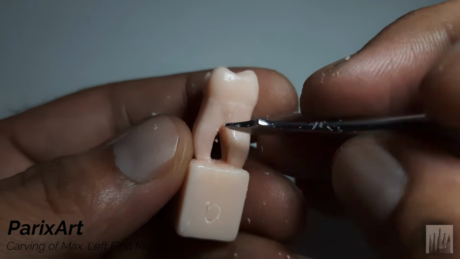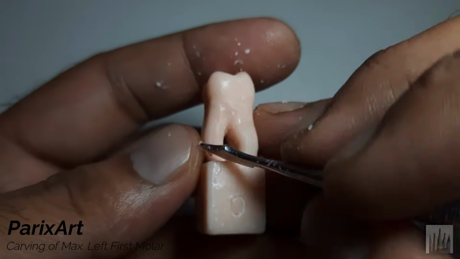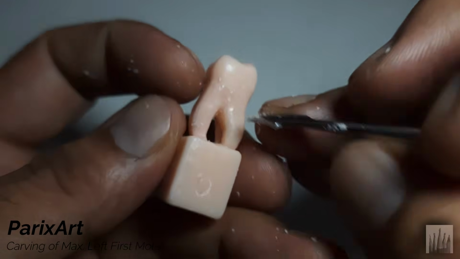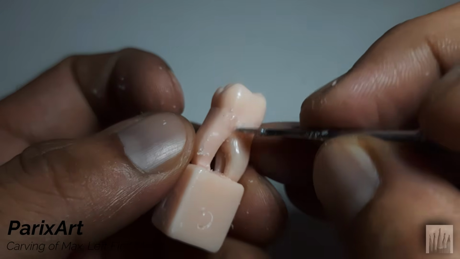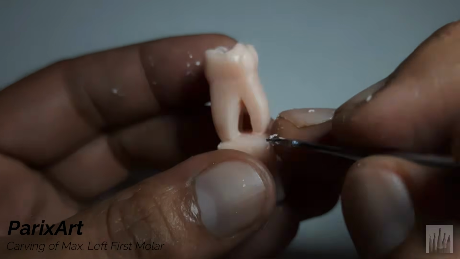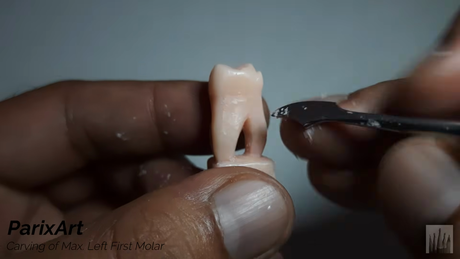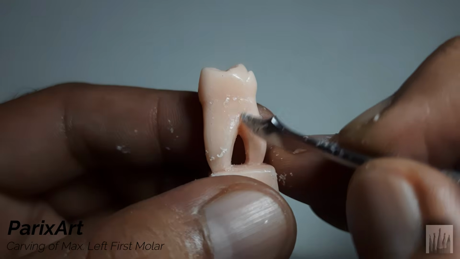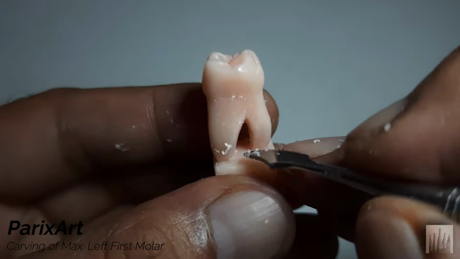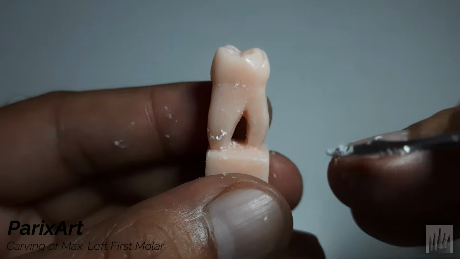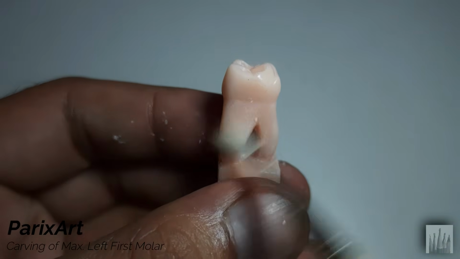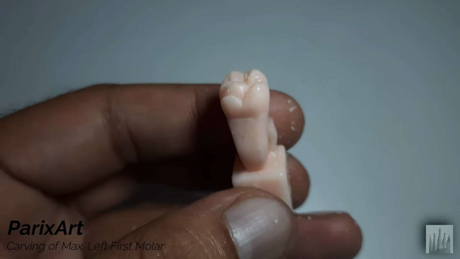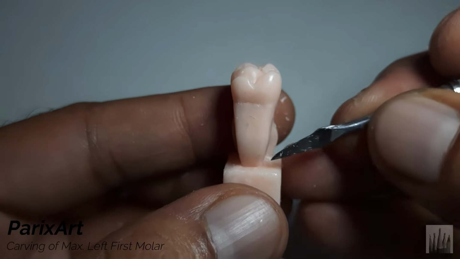Just slightly running the carver to get the smooth contours. Now we'll just try to slightly taper the palatal root tip.